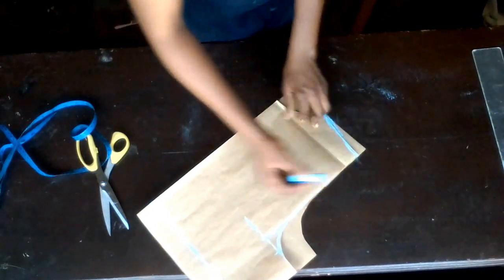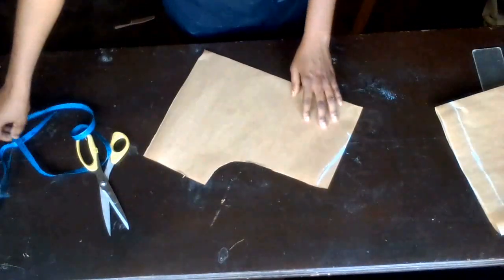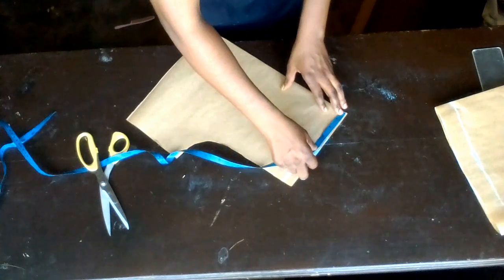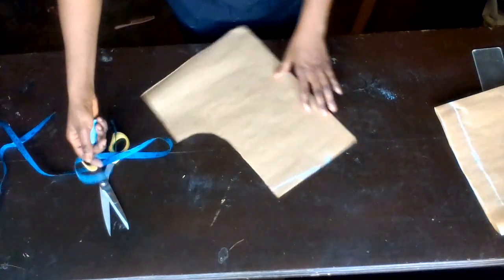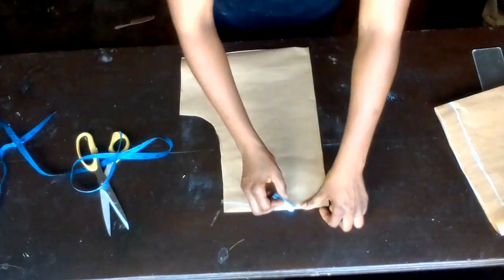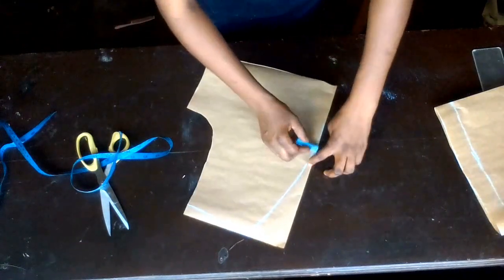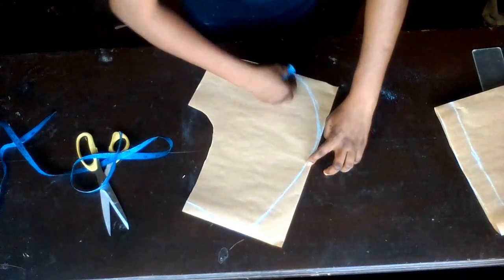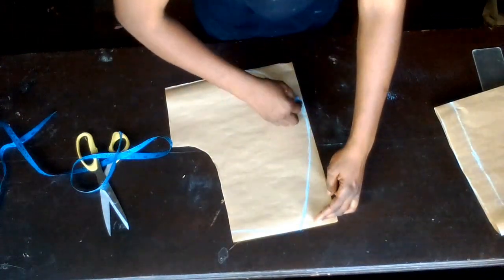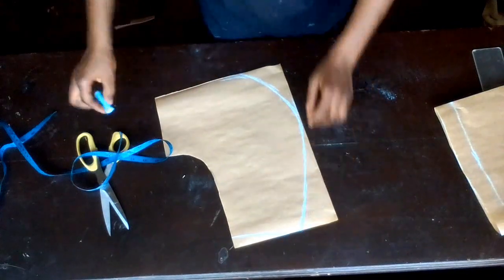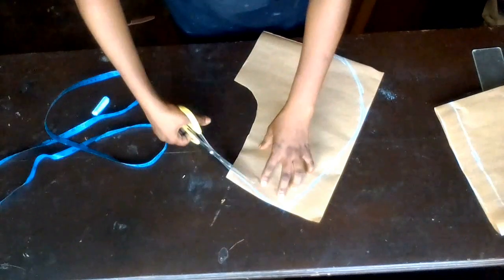Trace it out like this. So my neck width, which is 3, is there. So I'll now shape it out like this. That's why it's called monkey jacket or underbust jacket. I have to shape it like this. So I'll now cut it out.